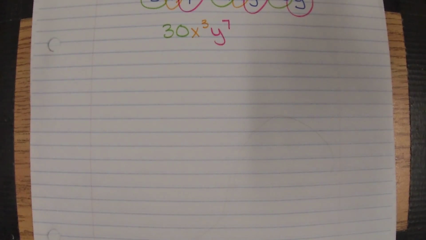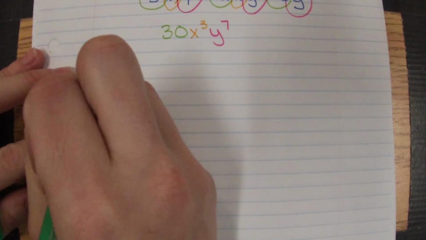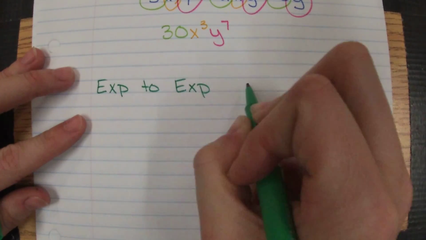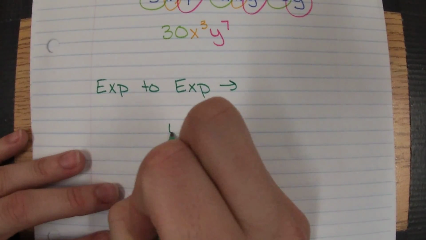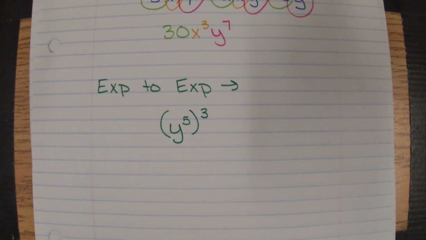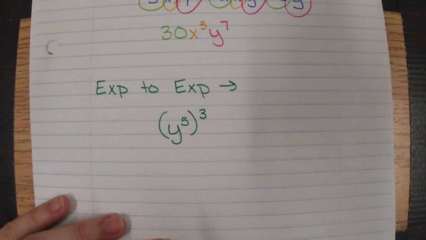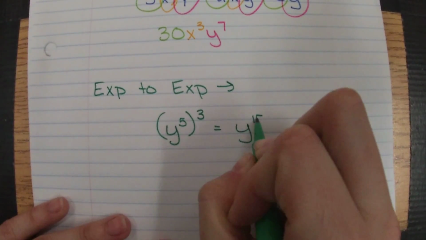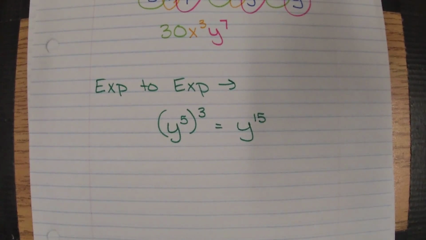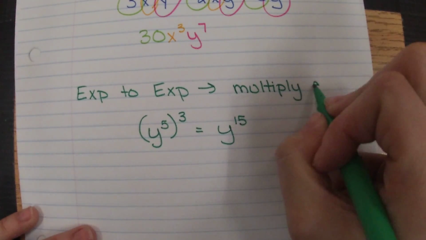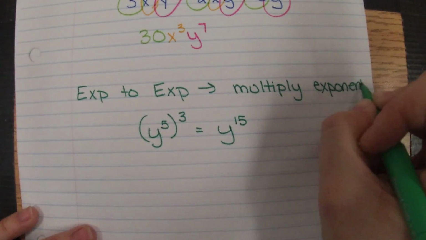Okay, we can deal with exponents when we have two exponents happening at the same time, so when we have a power to a power, or an exponent to an exponent. So if I have something like y to the fifth, all to the third, I have two exponents happening here at the same time. When we have an exponent to an exponent, we want to multiply these two things. So 5 times 3 gives us 15. So when we have an exponent to an exponent, we are going to multiply the exponents.